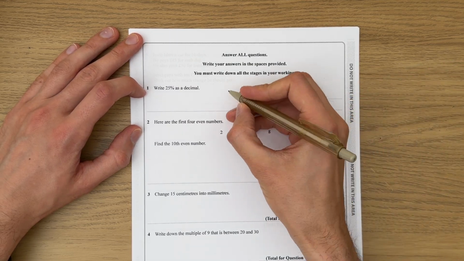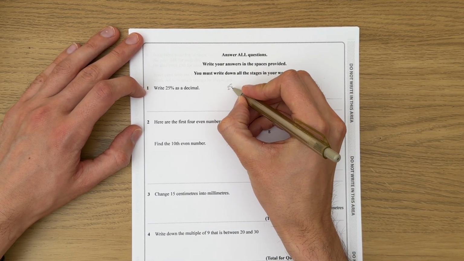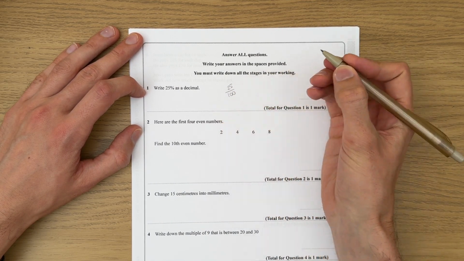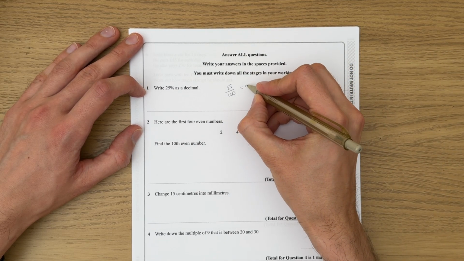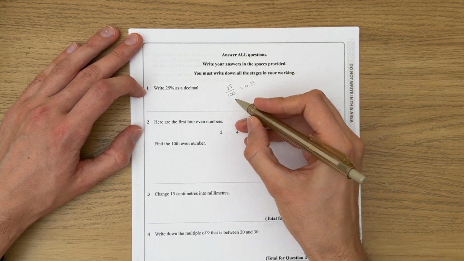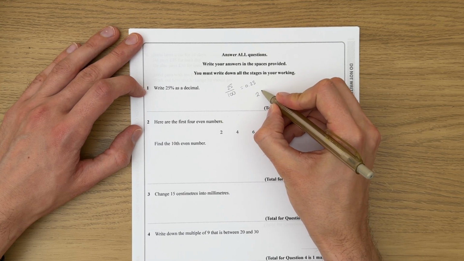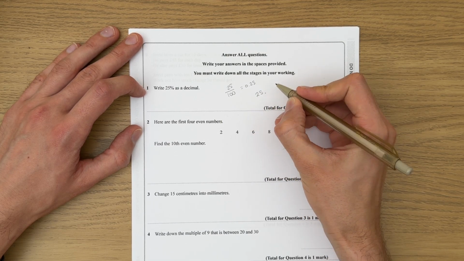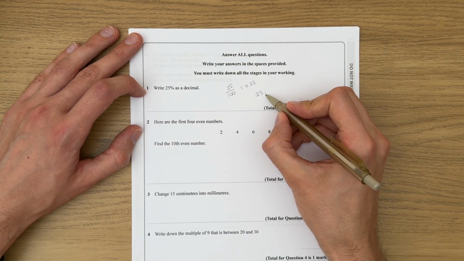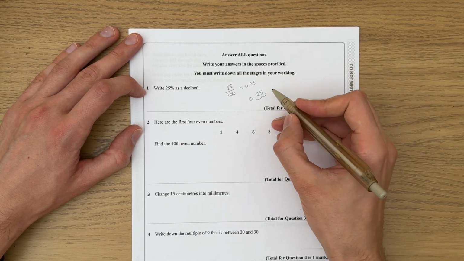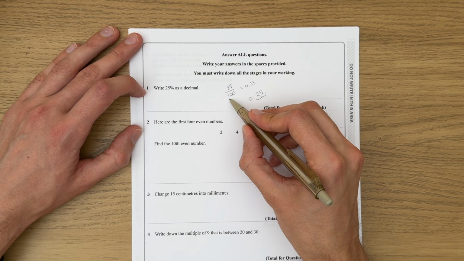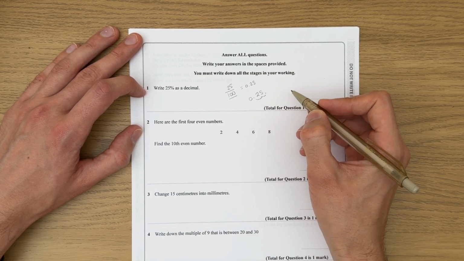So all we want to do here is take 25 and divide it by 100, and we'll find out what it is as a decimal. Now I know that's 0.25, but if you did it this way, you can take 25 and a decimal point here, and if you just move that twice this way, we get 0.25. It moves twice because we're dividing by 100.